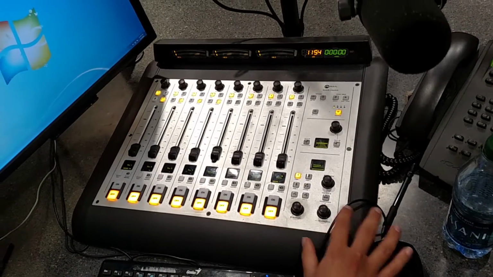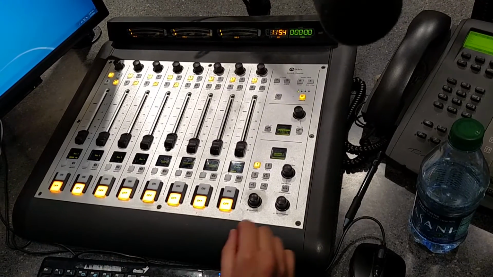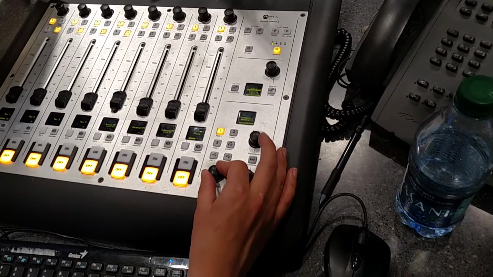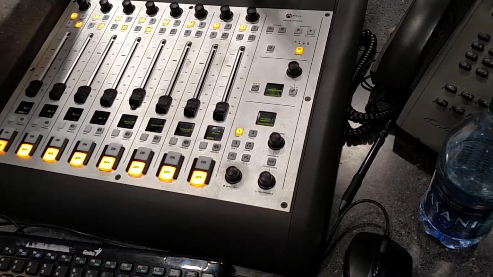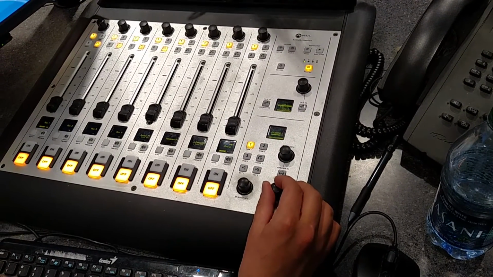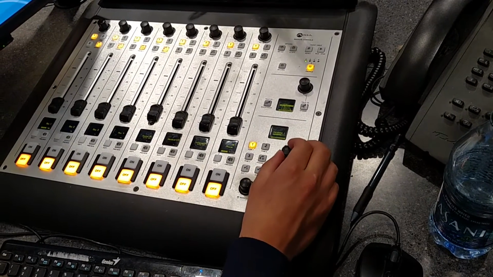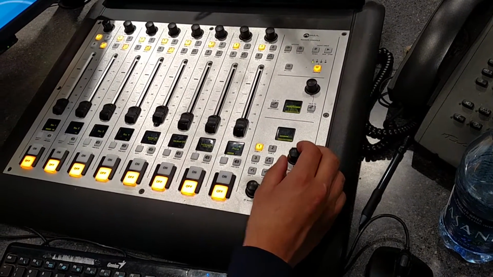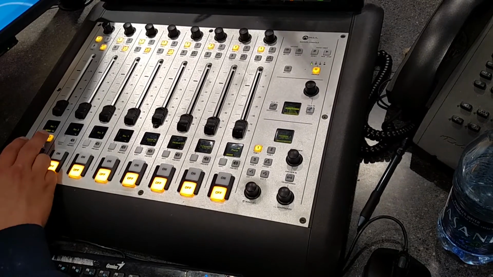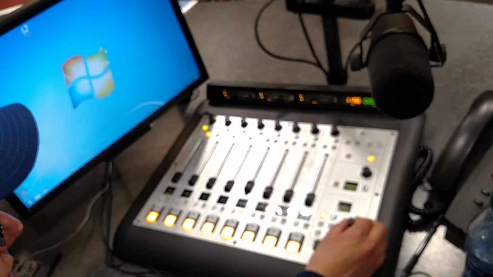Then over here on this side, we have a couple of level adjusters. We have our overall monitor or program, which controls what comes out of the main speakers. This is the headphone knob, how loud you want to hear in your headphones. There's a headphone jack over here. And as I said before, the preview knob is what allows you to hear things that are on preview. Say, for example, you have your computer over here on preview. You can turn it up or down by using this preview knob here.